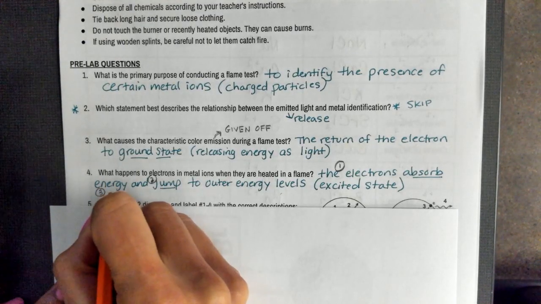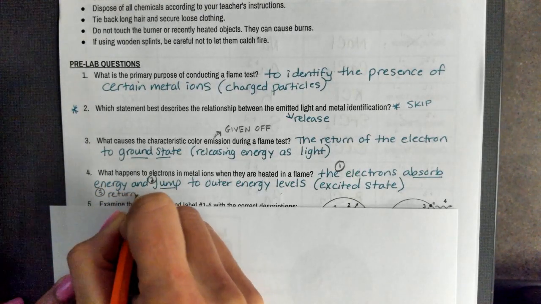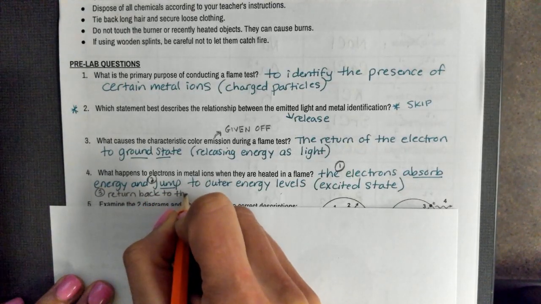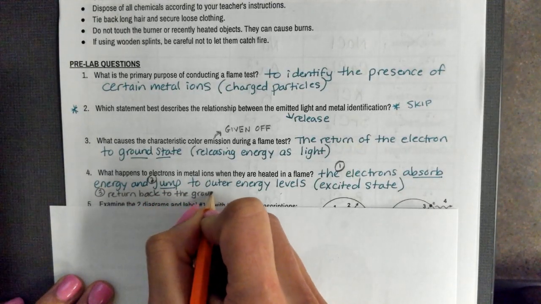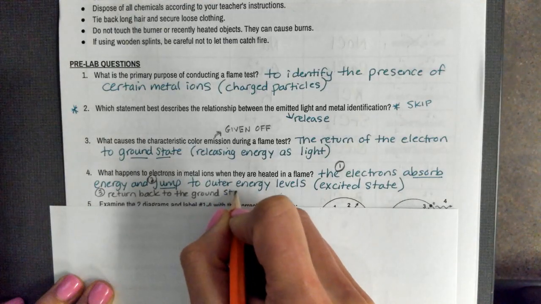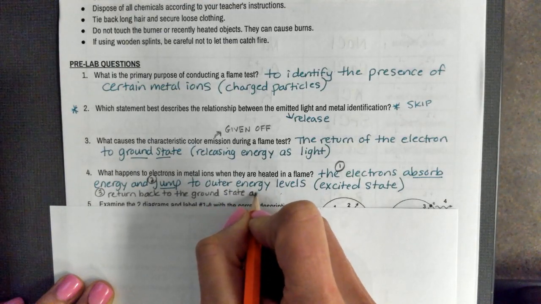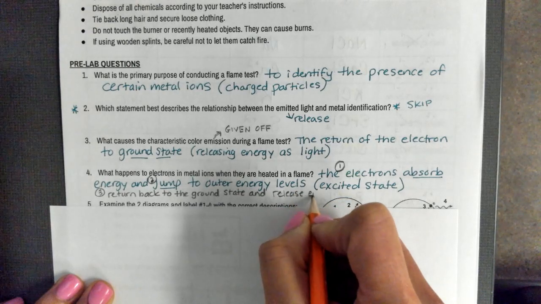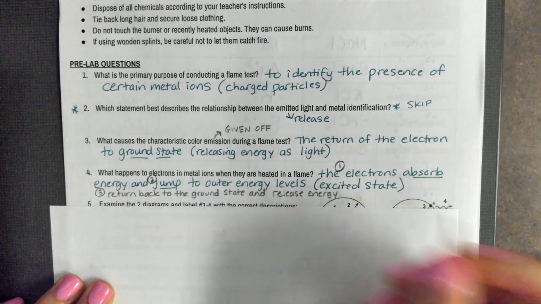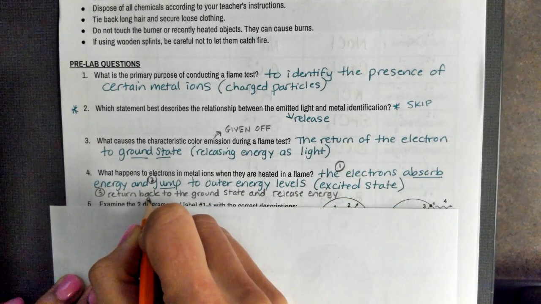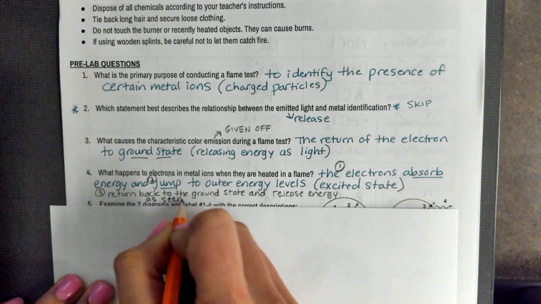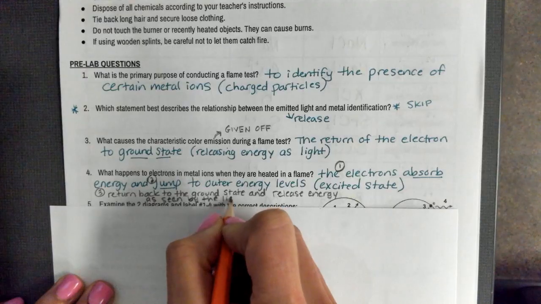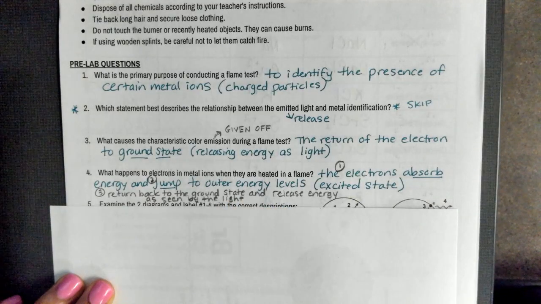they return back to the ground state and release energy as seen by the light. Okay.